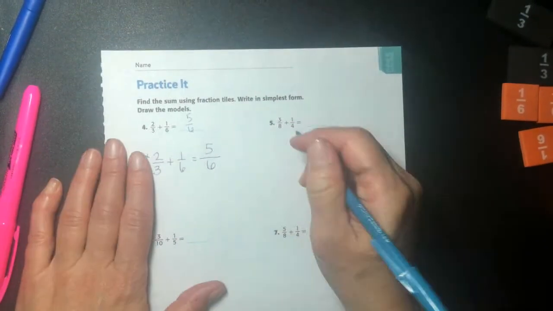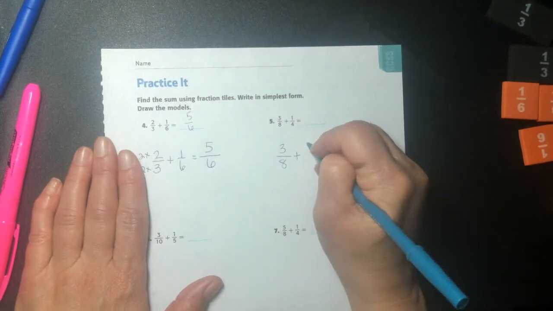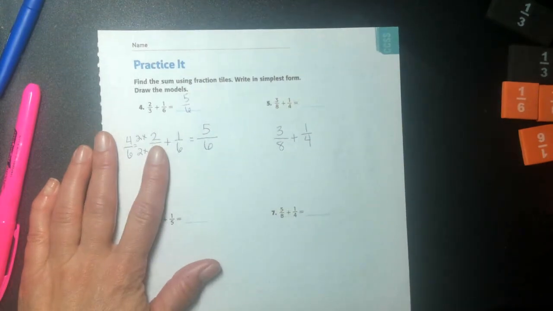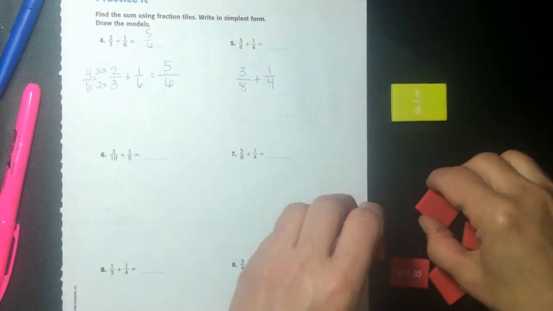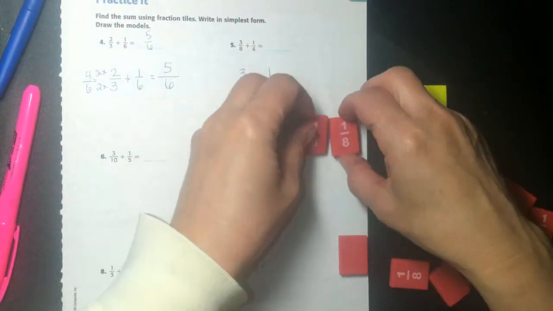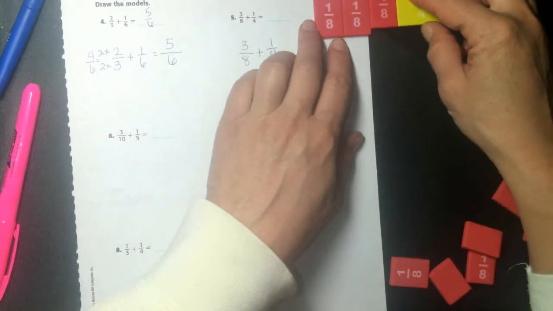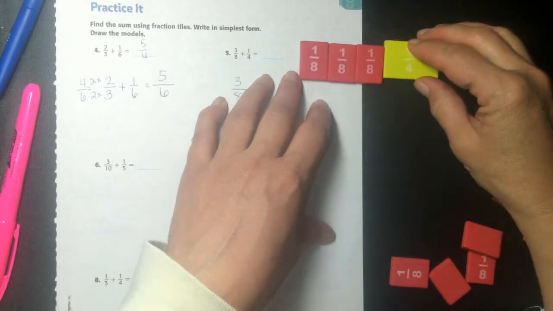All right, so now I'm going to do these without my fraction tiles. Just kidding. I'll show you with fraction tiles. So I have 3/8 plus 1/4, right? That's what I'm trying to do. 3/8 plus 1/4. Oops.